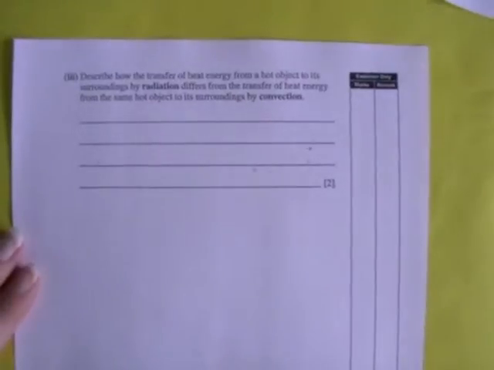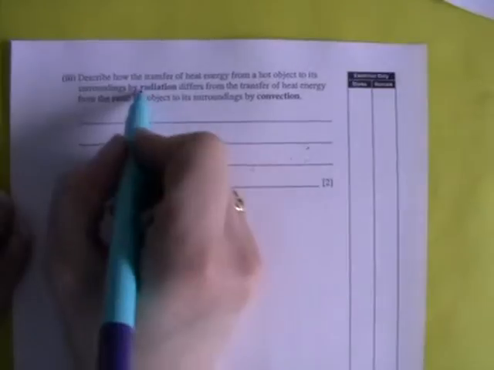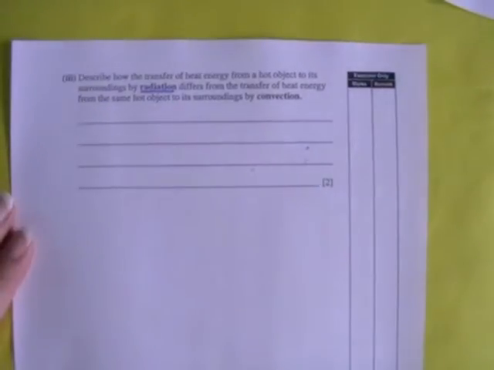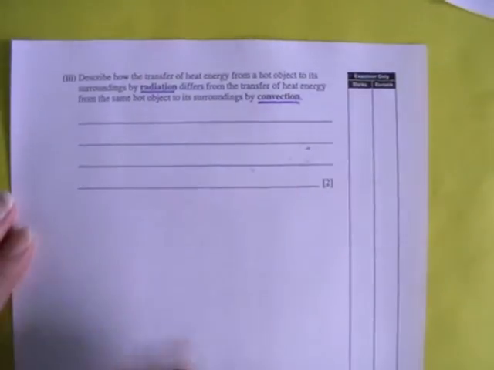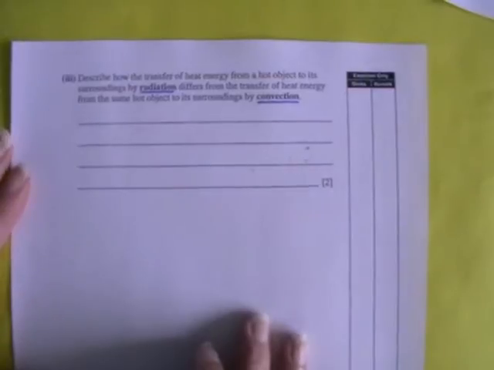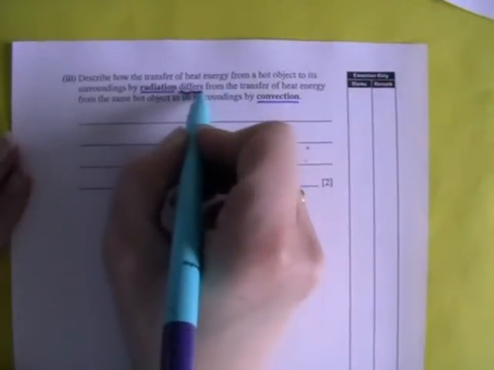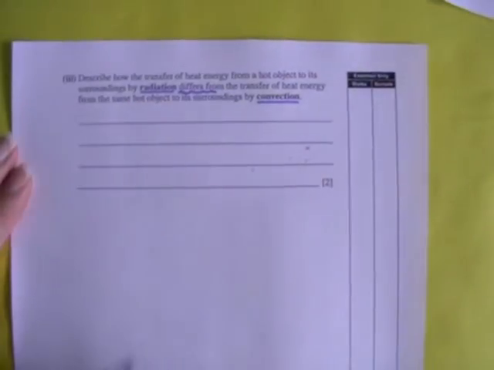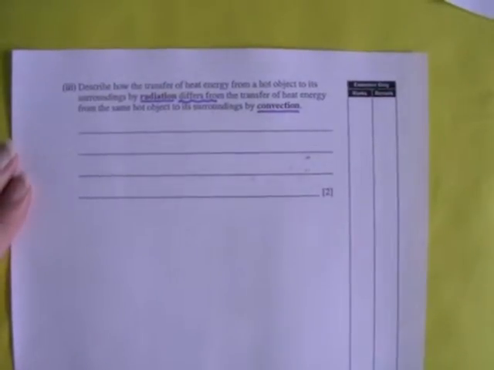Describe how the transfer of heat energy from a hot object to its surroundings by radiation differs from the transfer of heat energy from the same hot object to its surroundings by convection. So, radiation and convection, they're actually in bold in the question to draw your attention to them. The other words that I would highlight here are differs from. So how is radiation different from convection. Therefore, we must mention both.